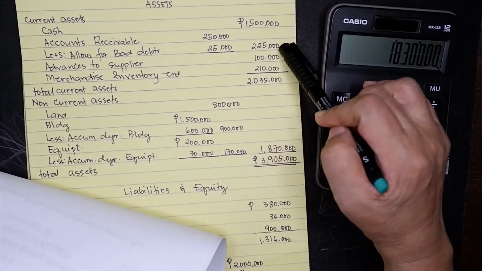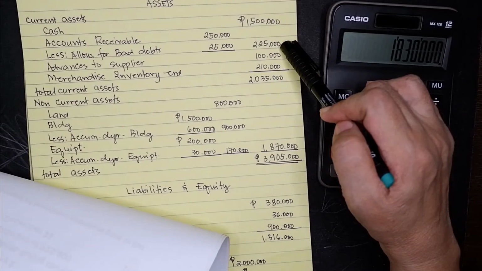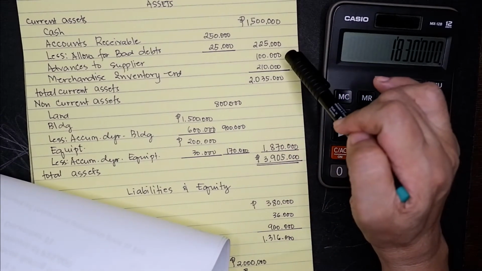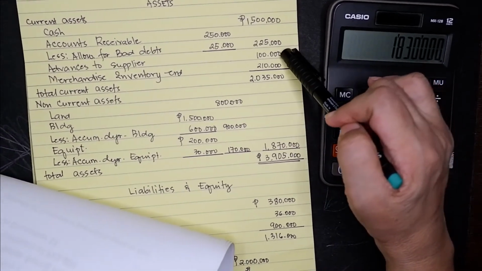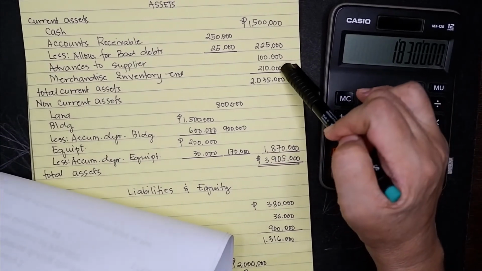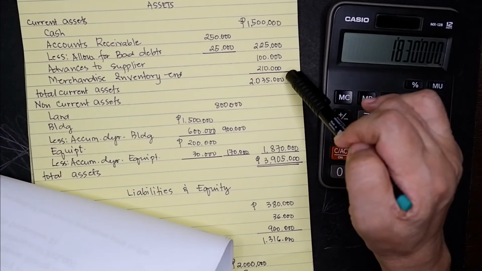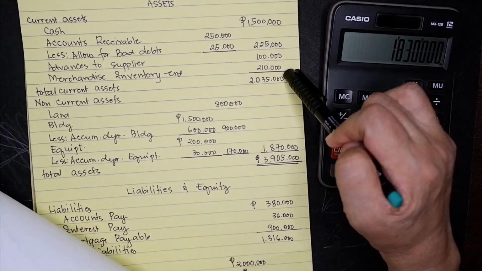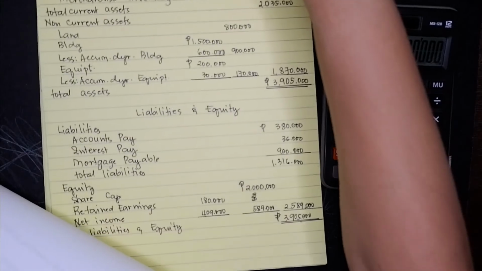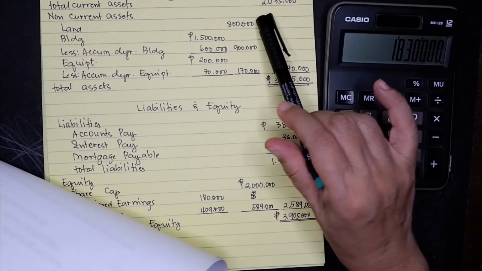So, net realizable value is 225,000. We have advances to supplier, 100,000, plus merchandise inventory end of 210,000. Our total current asset is 2,035,000.